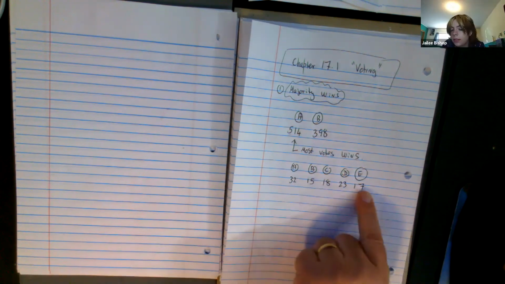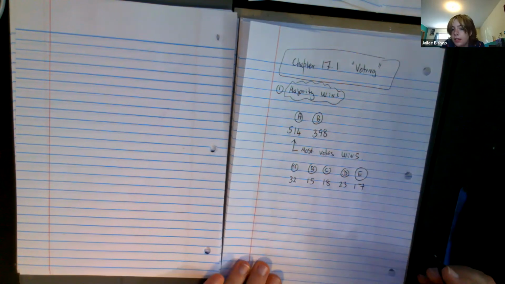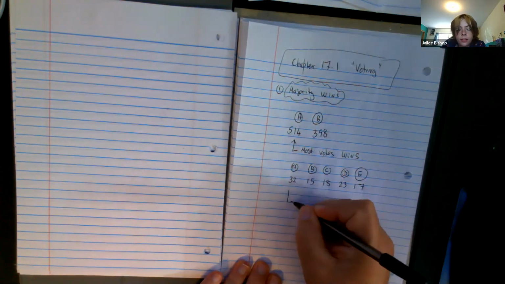Who gets elected for the district in this vote? A. Now A gets elected.